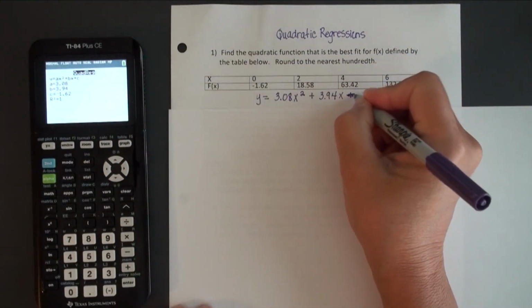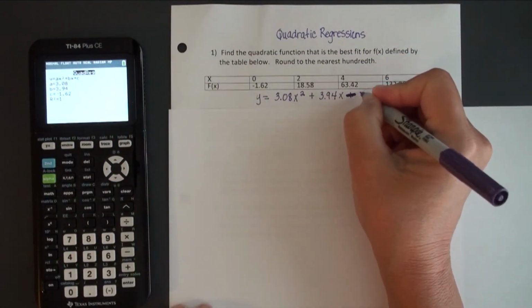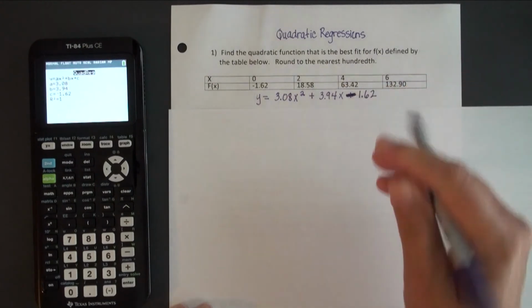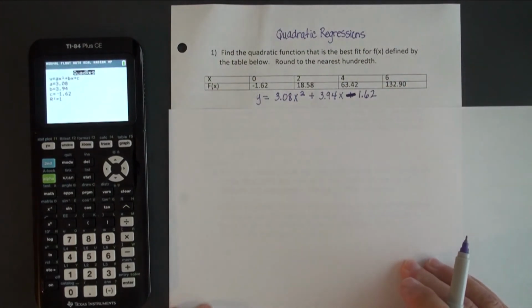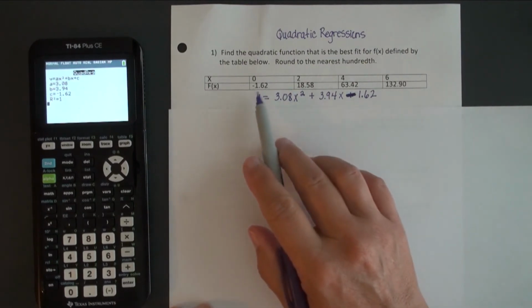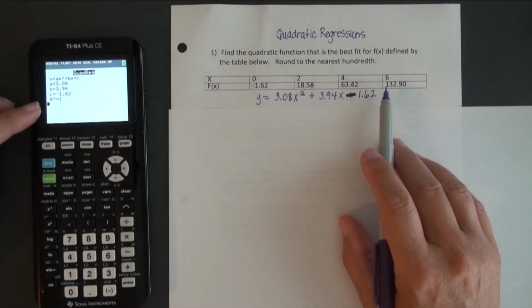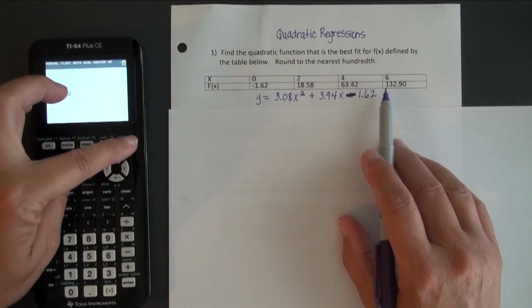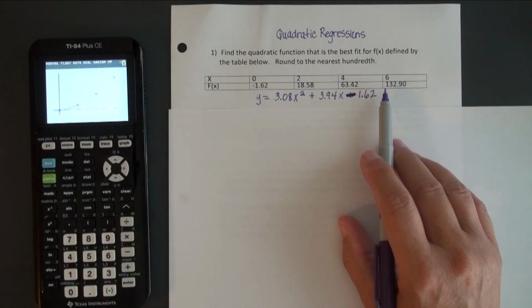So actually I can do minus 1.62. And that would be the equation of the quadratic regression. You'll notice that our r squared is 1, which is a perfect match. So if I press Graph, my function should go through all of those points.